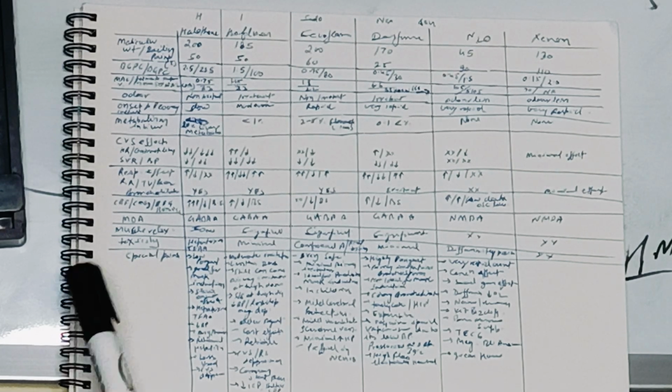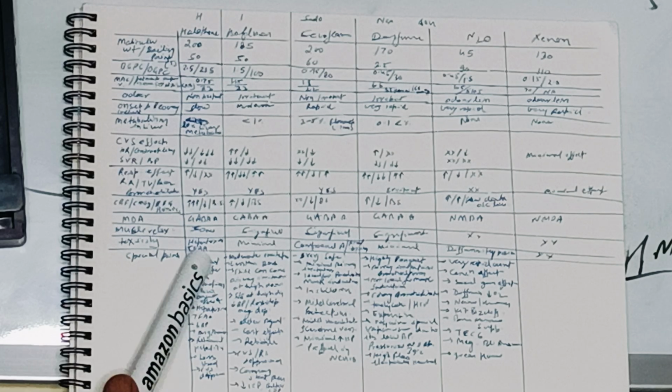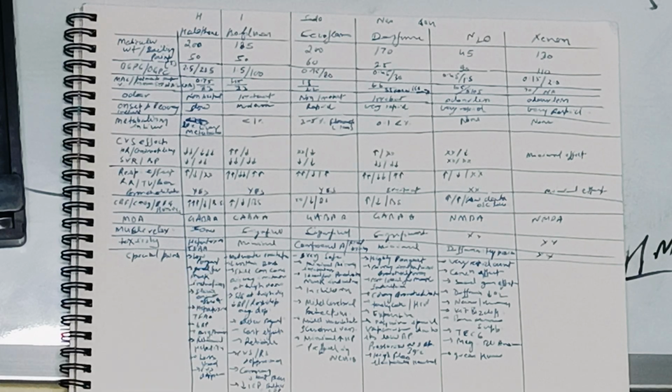Special points, halothane is non-pungent, non-irritant, so it's good for mask induction in pediatrics. Slow onset, hepatotoxic because of trifluoroacetic acid. It can cause cardiovascular suppression, hypotension, arrhythmia. Fulminant hepatitis is seen. It is less used nowadays because of a multitude of side effects, and slow onset and slow offset.